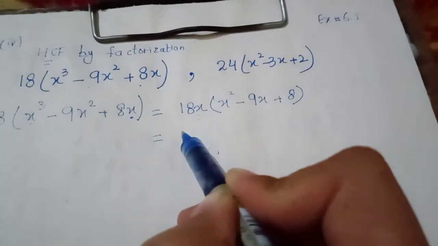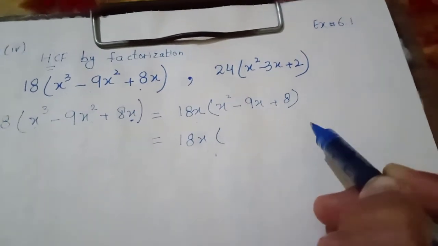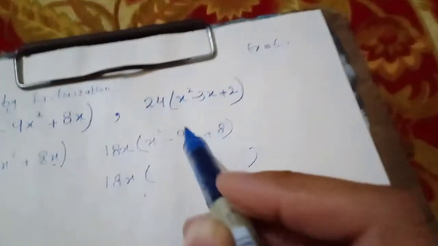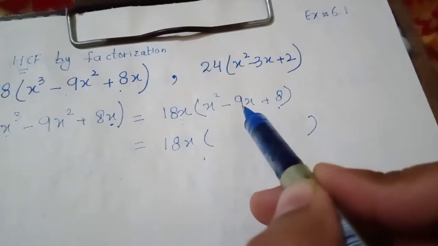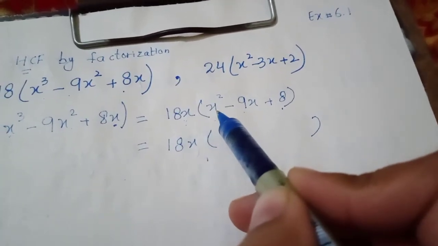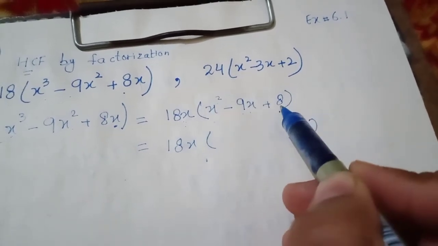After taking the common, I will check the terms inside the bracket, meaning how I will factorize them. It is very clear that we will do midterm break factorization because we have a square term, then x, and then a constant term.